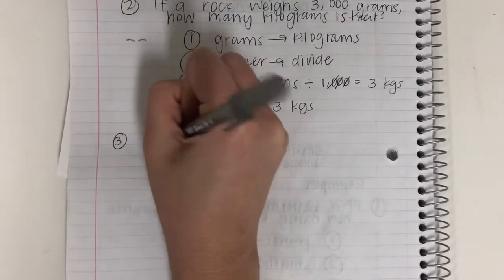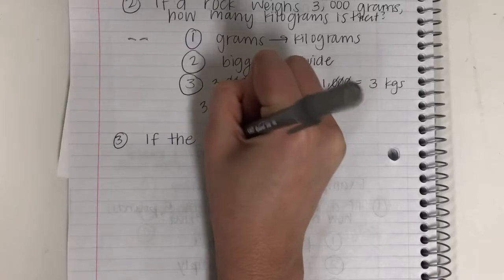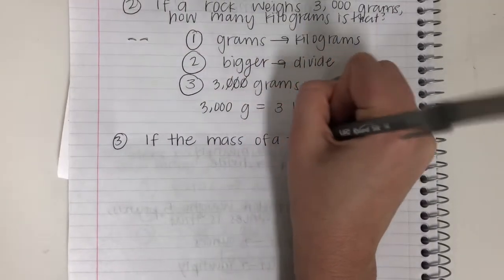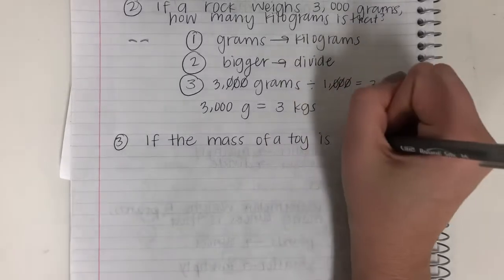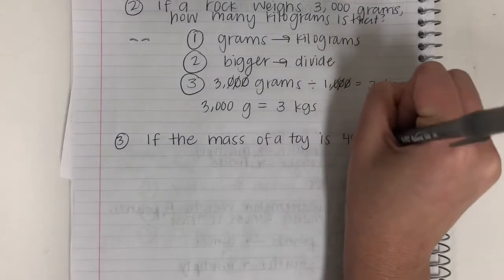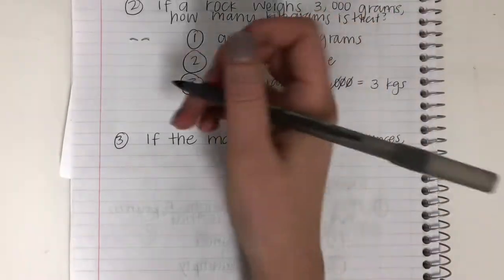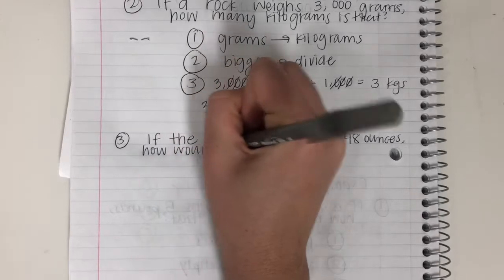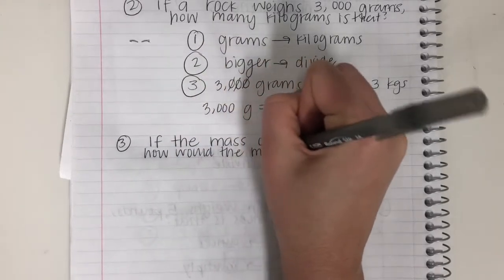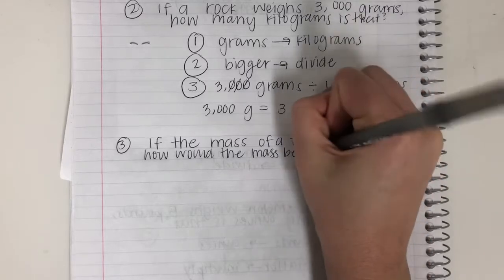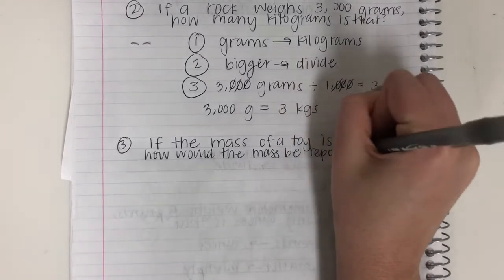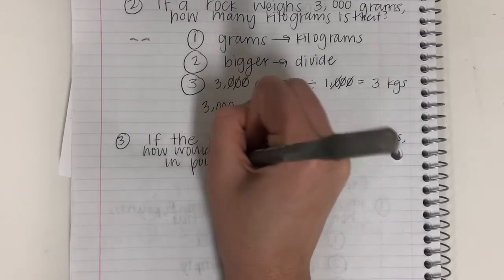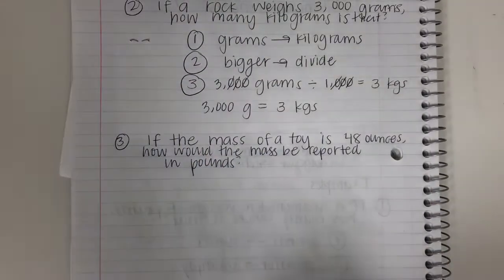If the mass of a toy is 48 ounces, how would the mass be reported in pounds? Okay, so let's take a look.